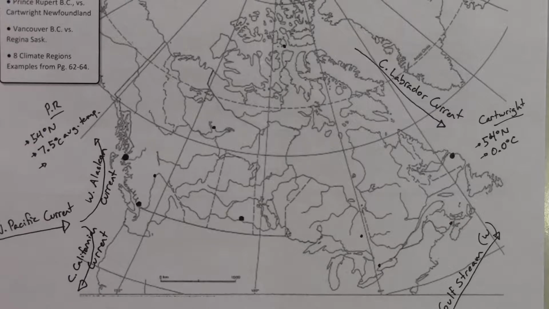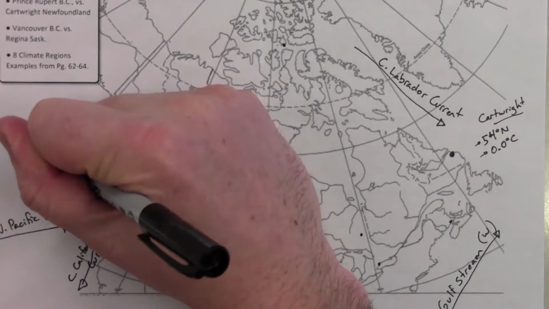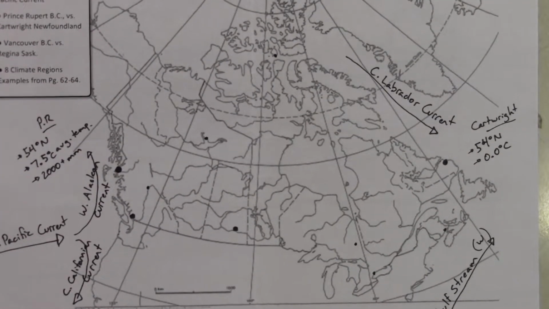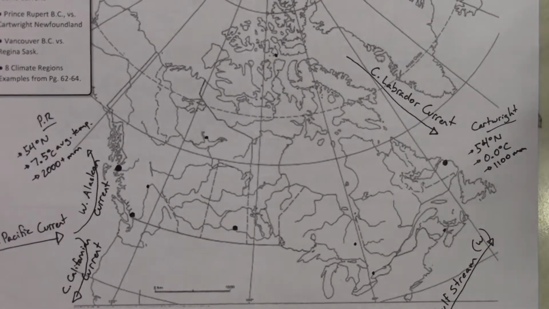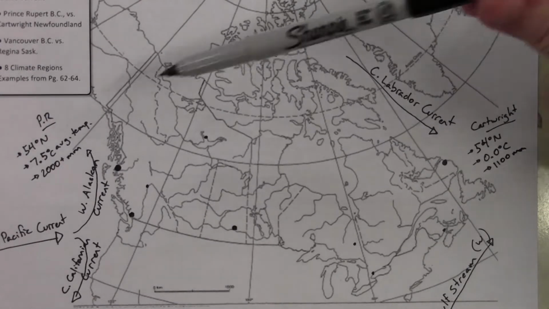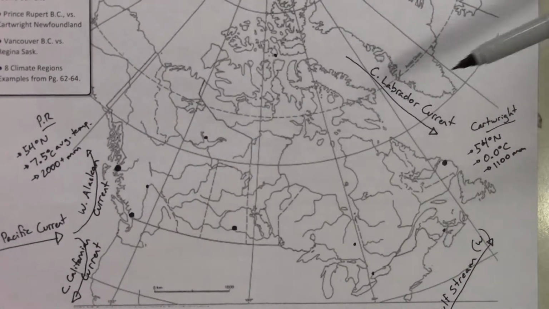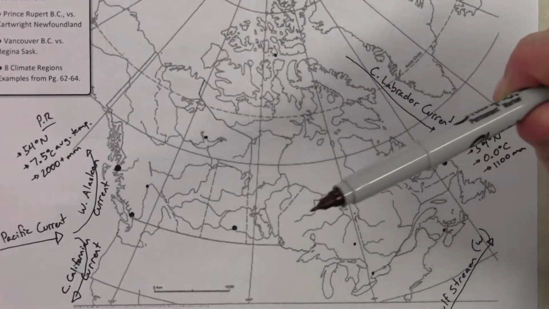And so what you get is Prince Rupert being the rainiest place in Canada, which gets over 2,000 millimeters of precipitation throughout the course of the year, whereas Cartwright gets way less than that, averaging only around 1,100 millimeters of precipitation per year. So you have two places at 54 degrees north latitude, one place that is 7.5 degrees warmer on average throughout the year than the other, and one place receives, let's say, double the precipitation. Prince Rupert must be a miserable place. Must rain about 250 days a year.